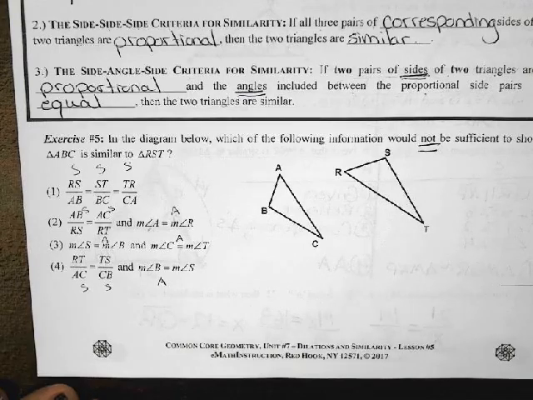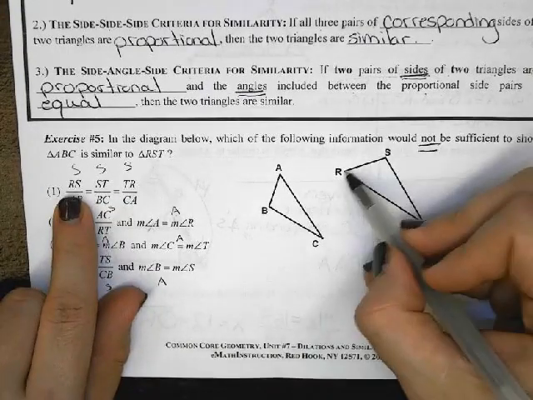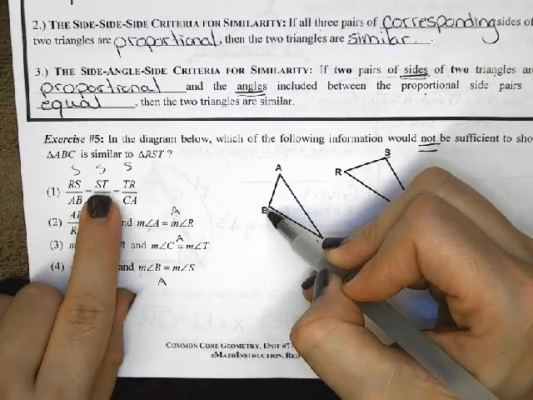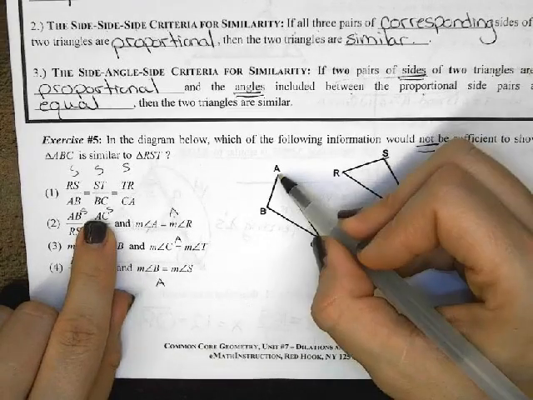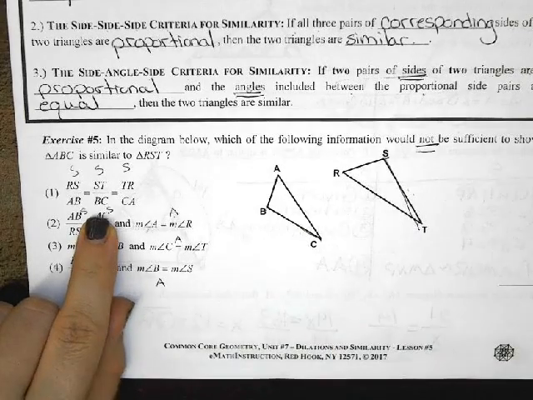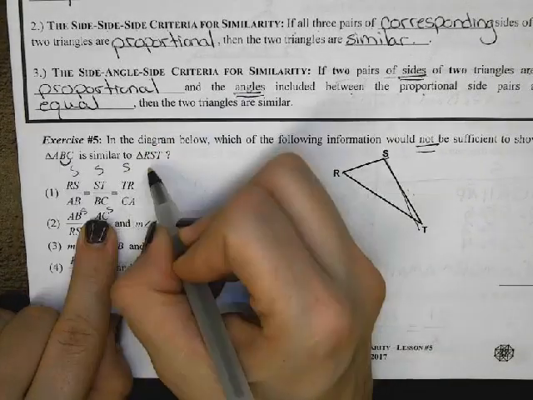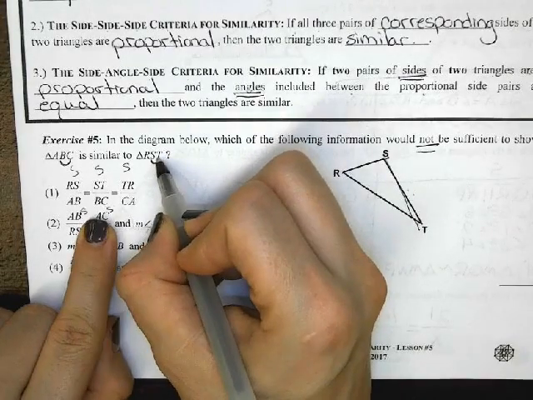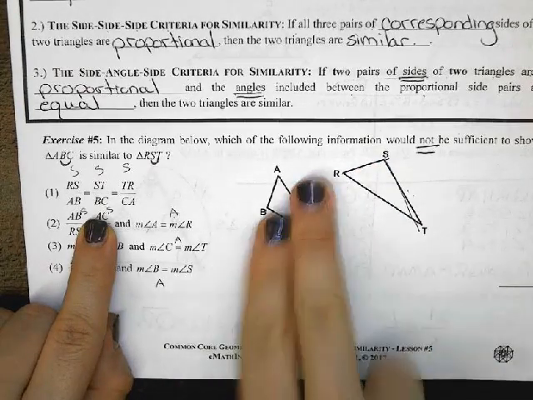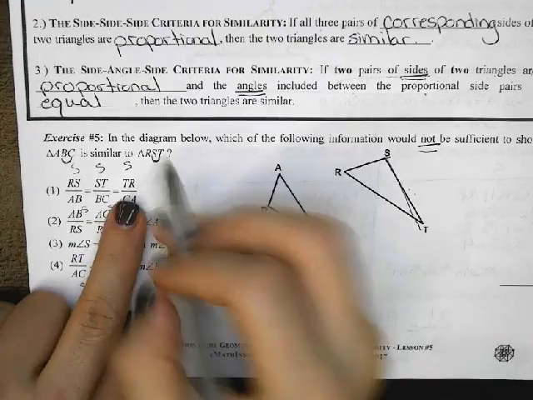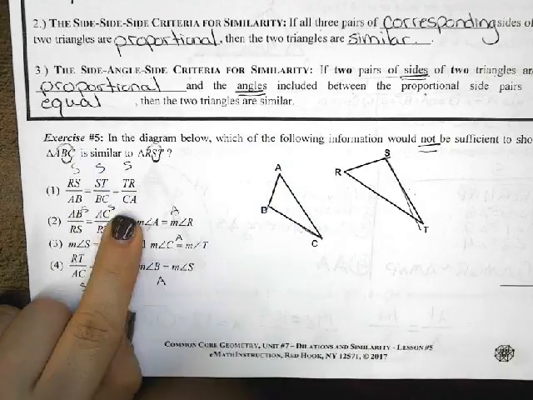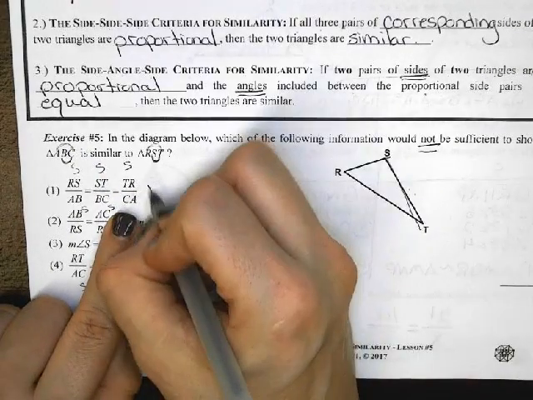Okay, so let's check to make sure that this is proportional. RS matches with AB, that's correct. Okay. ST with BC. That might not be it, but let's take a look. BC matches with, yep, it does. With ST, they're in the correct position. Okay, so this looks like maybe it was a reflection and flipped it to try to trick you. Okay, and then TR, T to R, should match with A to C. And yep, it does. So that's a check. Those are all proportional.